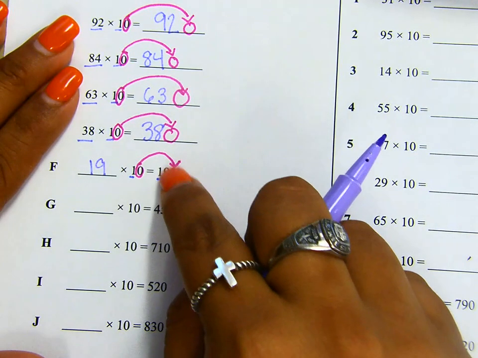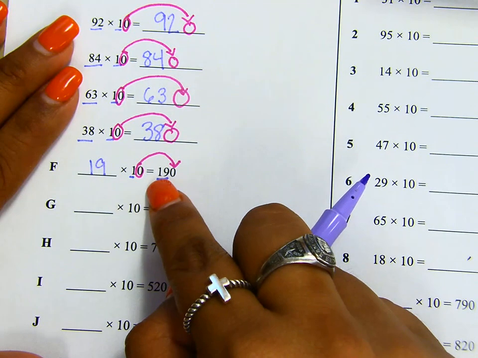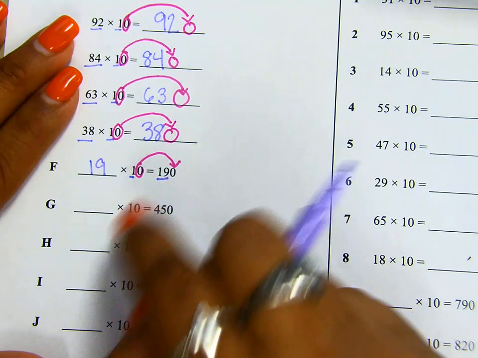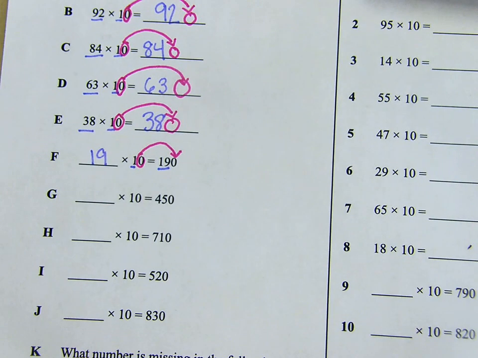And let's check that again. I moved my 0 out of the way. I have 19 times 1. 19 times 1 is 19. So 19 times 10 equals 190. Now let's continue this pattern.